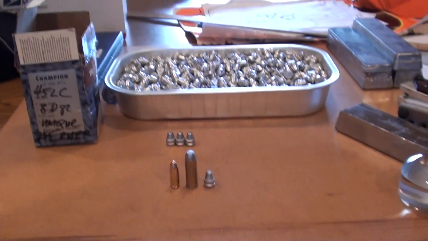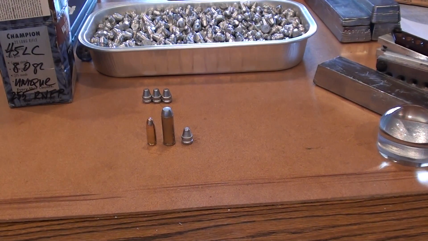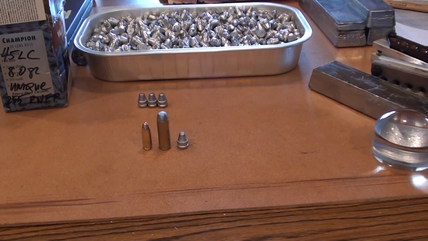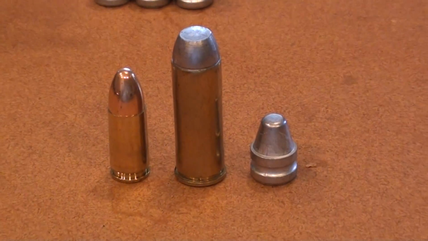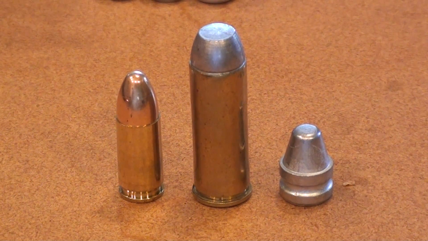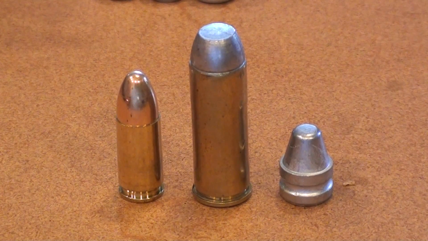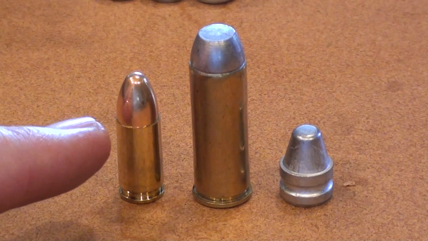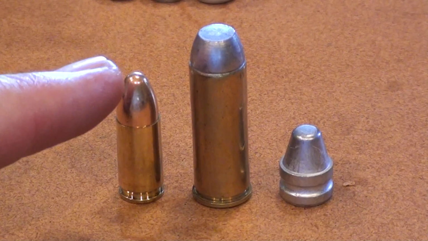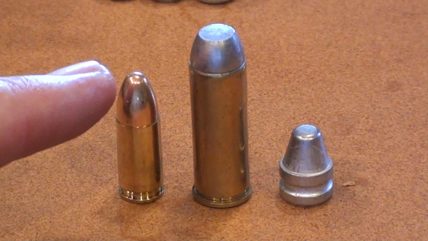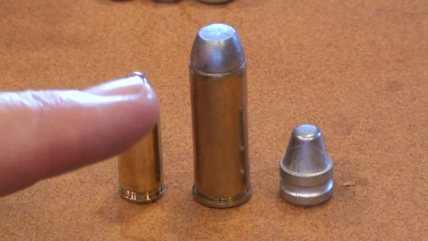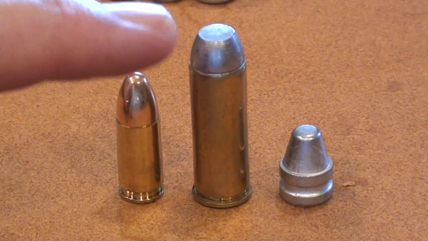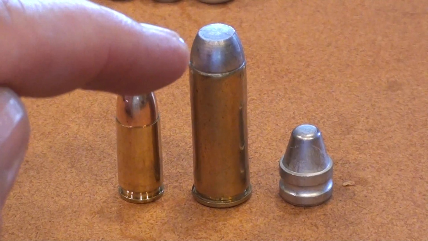So let's look at the types of bullets here and see about the terminal ballistics about these rounds, about these bullets. So your basic handgun types are either your round nose, or it could come to a little more of a point, but your round nose, and then the flattened off round nose, which is this one.